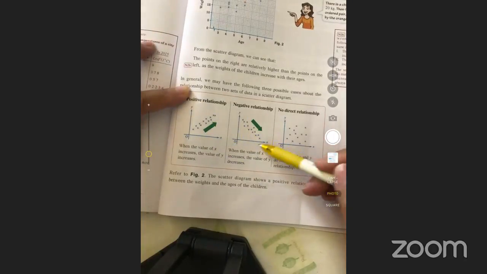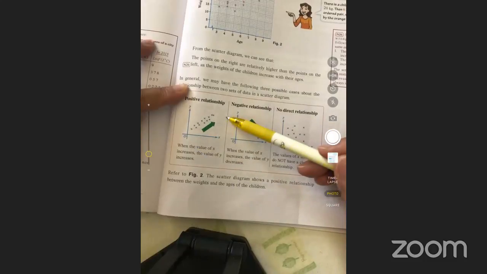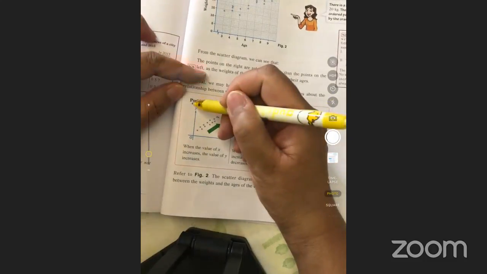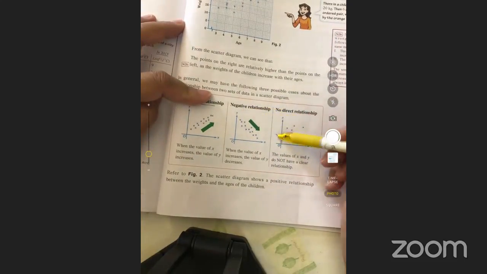Or you can refer to your book on this page, page 43. Okay, you can have a look at it. It means in general, when we look at the crosses and have an impression like that, then this is called a positive relationship. And if it looks like that, this is a negative relationship.